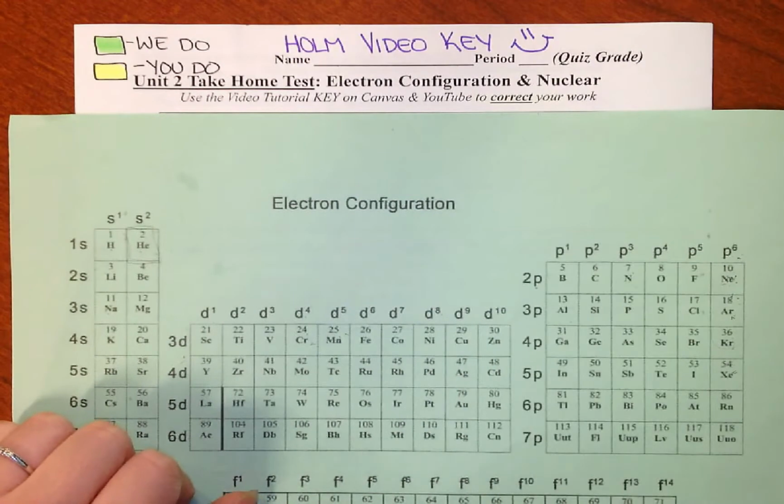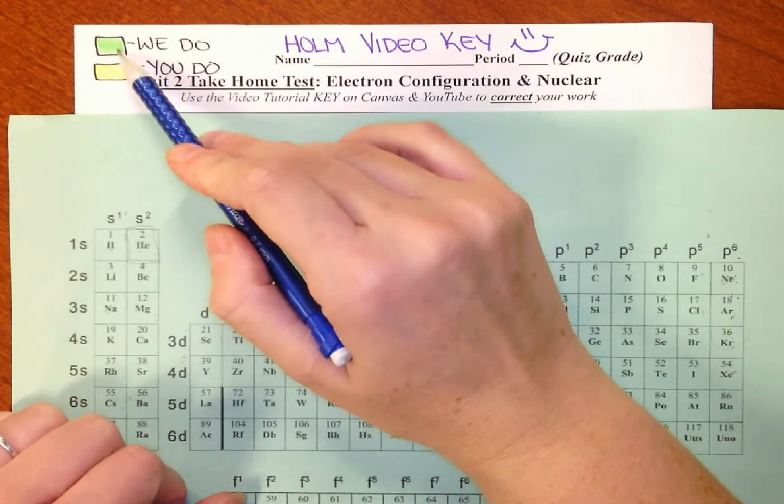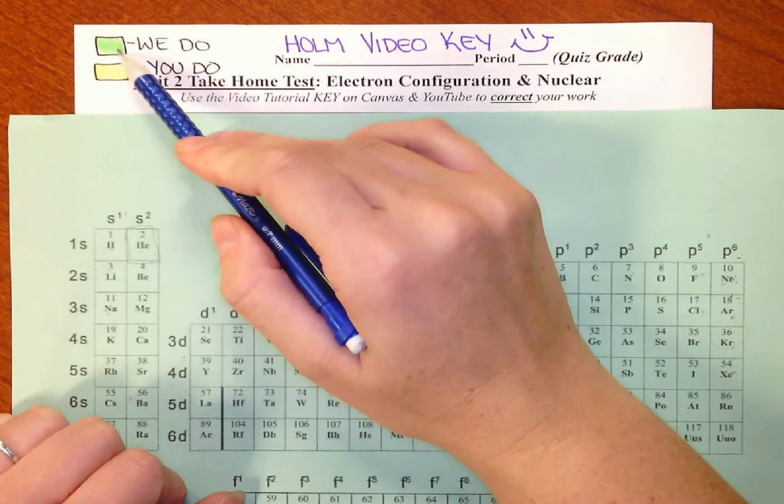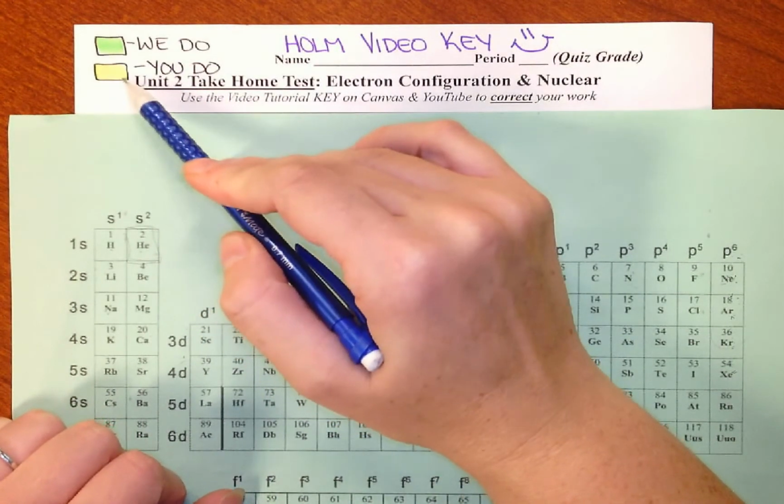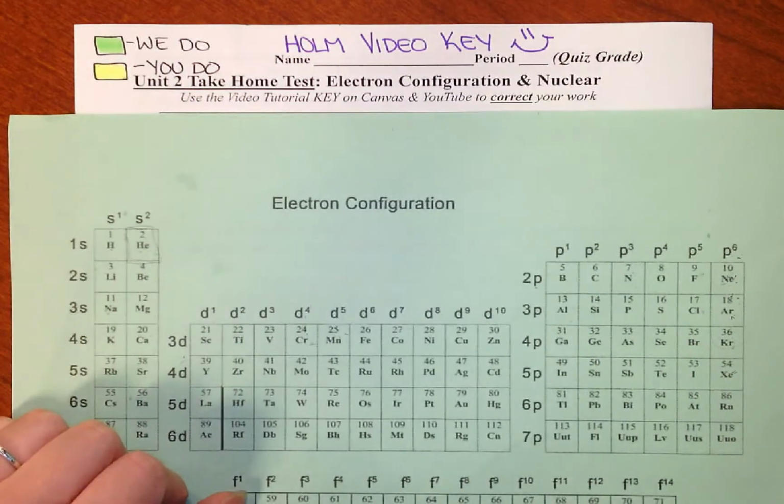There are 10 points of extra credit hidden in this video. If you watch the whole thing, you can get those. Anything you see highlighted in green is something we're going to do together in this video. Anything that you see highlighted in yellow, I'm going to leave for you to try on your own.